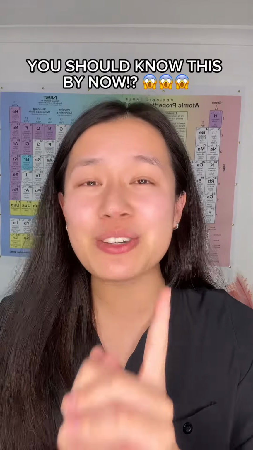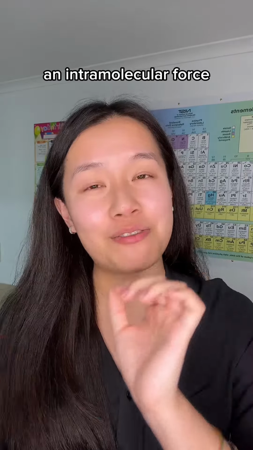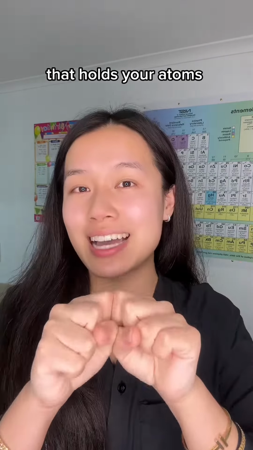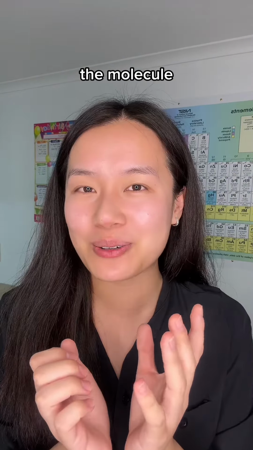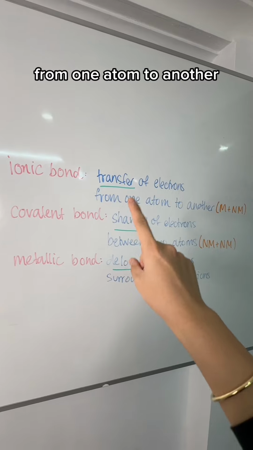You're a chemistry student, you need to know this by now. These are the 3 types of intramolecular forces or bonds. First things first, an intramolecular force or bond is a force of attraction between atoms that holds your atoms together inside of the molecule. Number 1, an ionic bond happens when you transfer electrons from one atom to another.